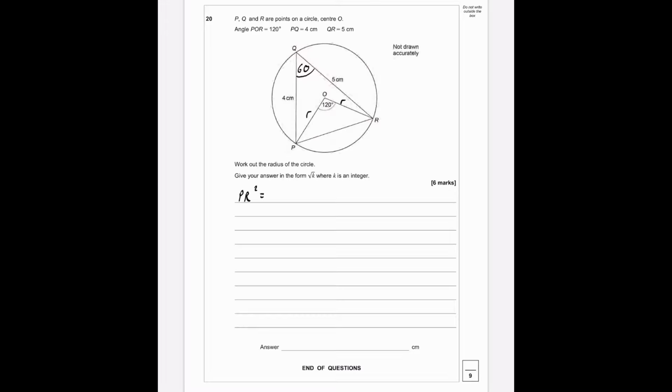And so a squared equals b squared plus c squared minus 2bc cos a. 60 is quite a nice angle because cos of 60 is a half. So substituting the numbers in and calculating them, 2 times 4 times 5 is 40, and then cos 60 is a half, that simplifies to 21, so PR is the square root of 21.